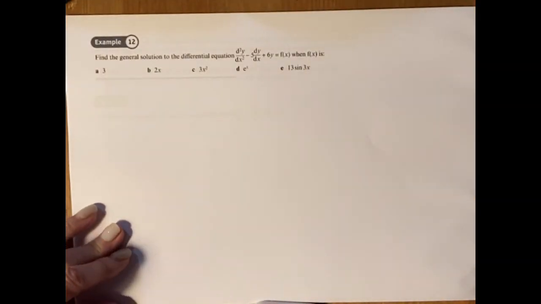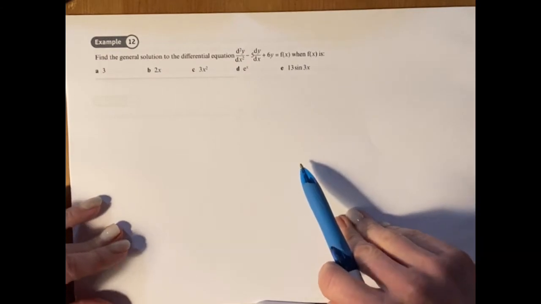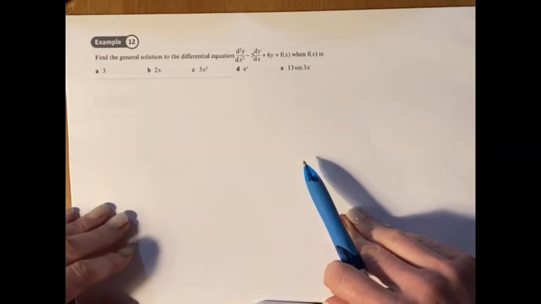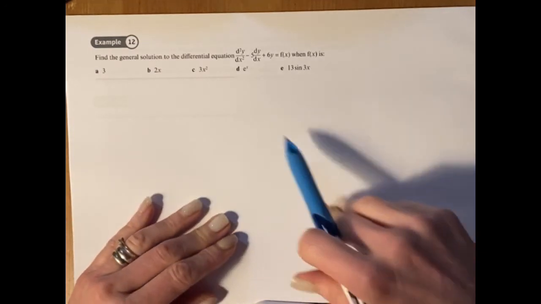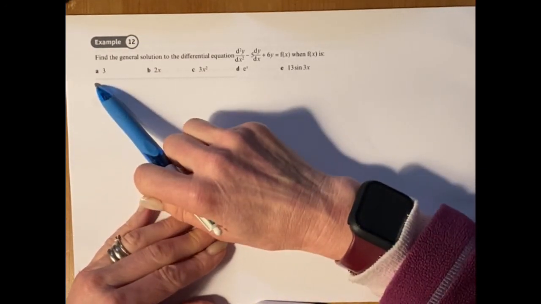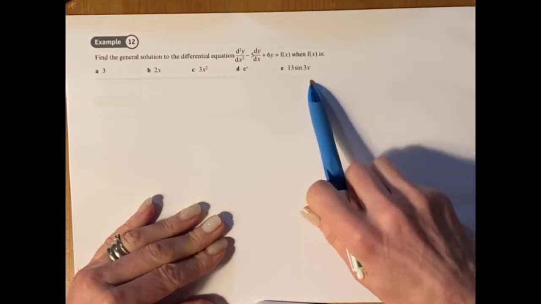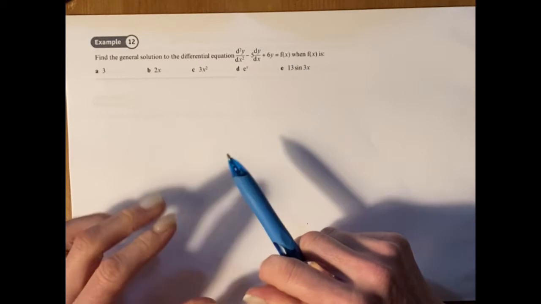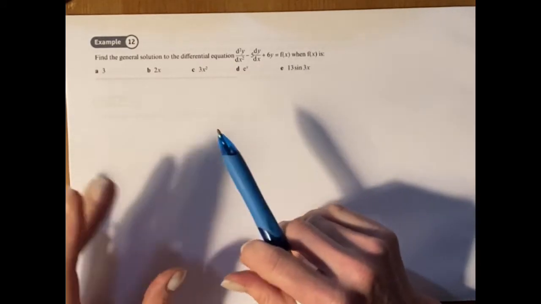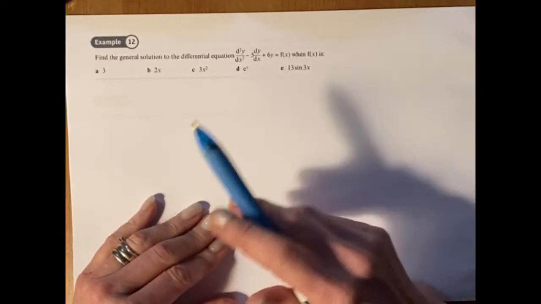I think we've done this example. Oh no, we have found the particular integrals. So all we need to do is now put the particular integrals together with the complementary function and state the general solution.